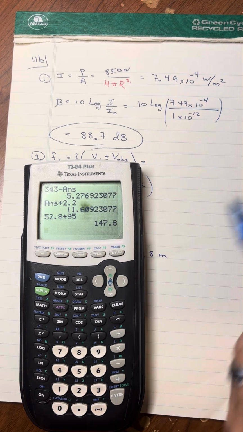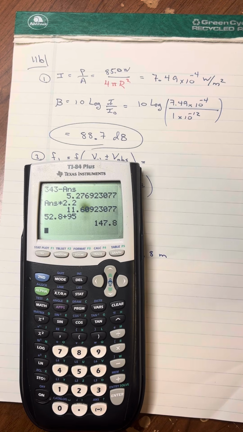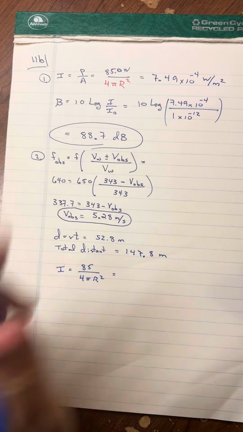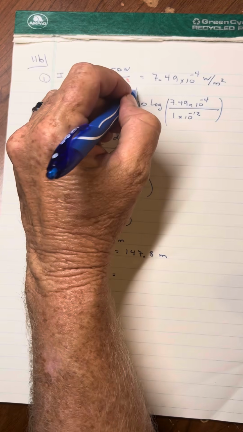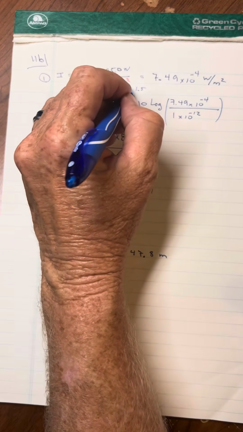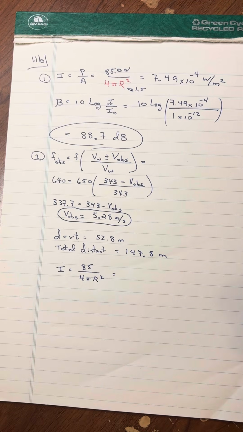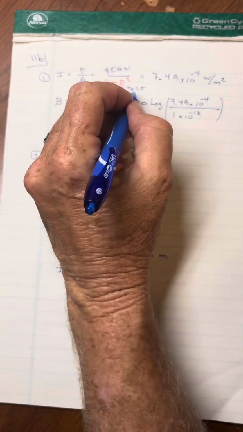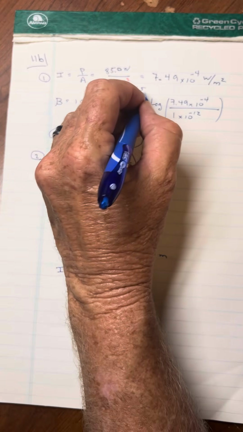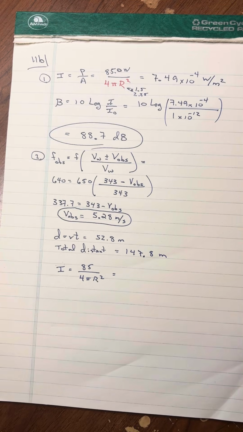What was it, 95? Yeah. So that's like a 50% increase. So in other words, the radius is going to go up to 1.5 times what it was. And when you square it, that's like squaring 15. It's going to be 2.25, okay?